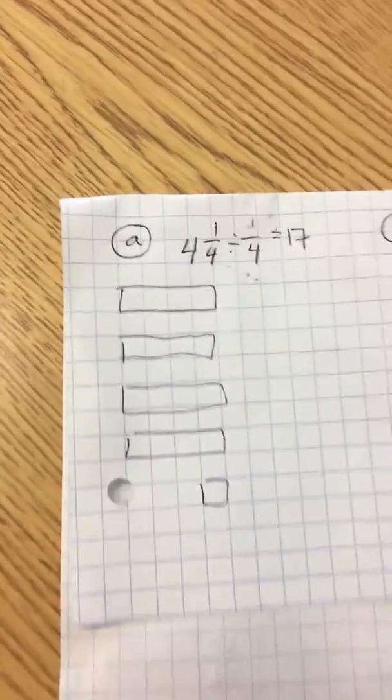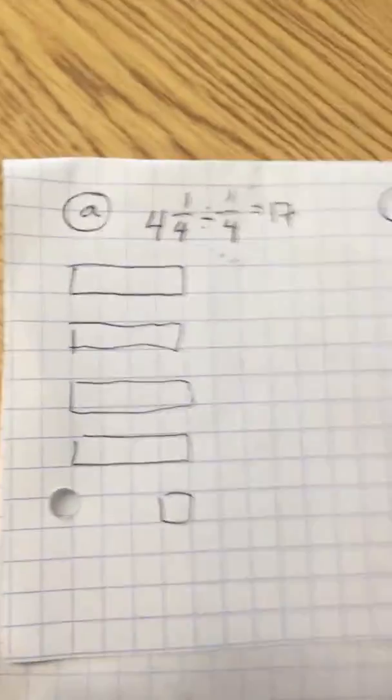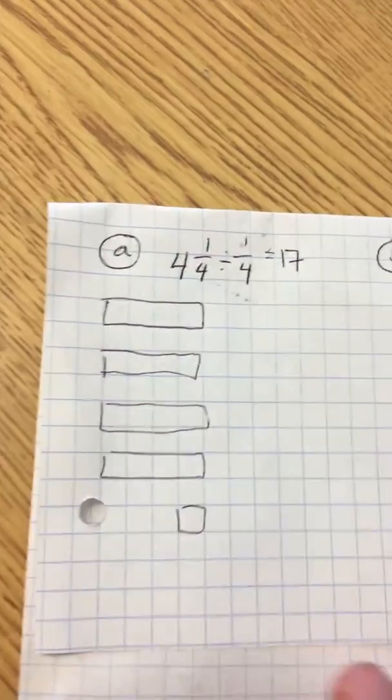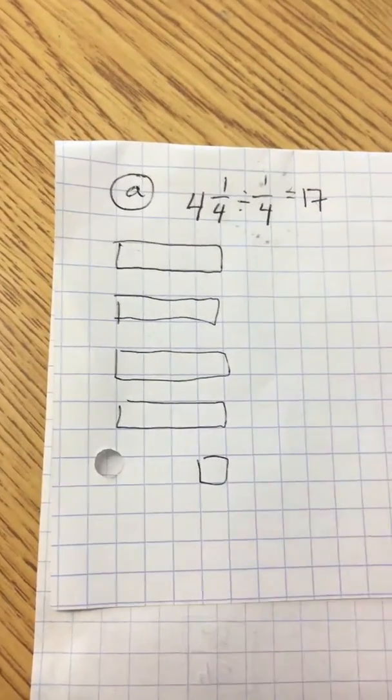So I think when you are using the same denominator, it's often really helpful, and when there's a unit fraction here, to diagram. So that's a really good time to use a diagram, is when you are doing a same denominator division problem.